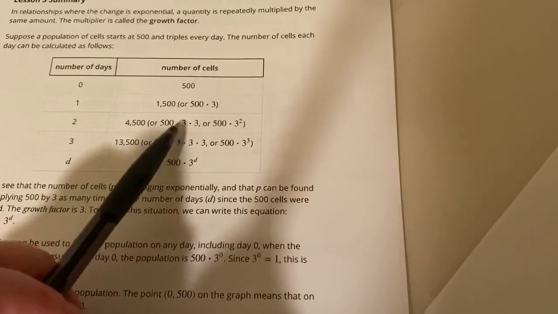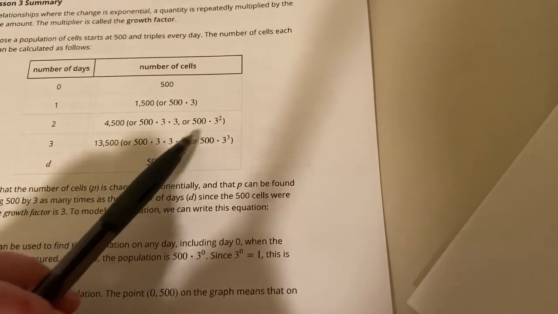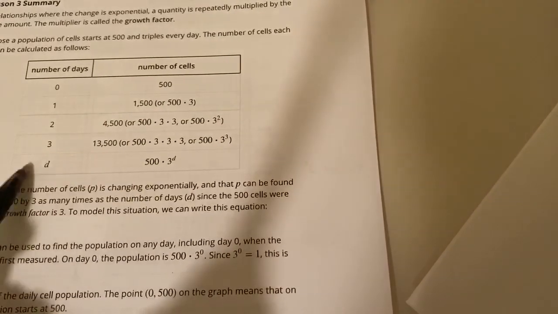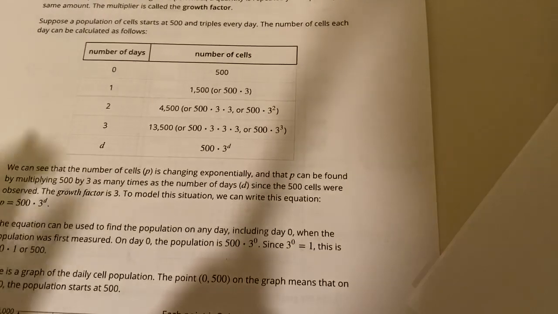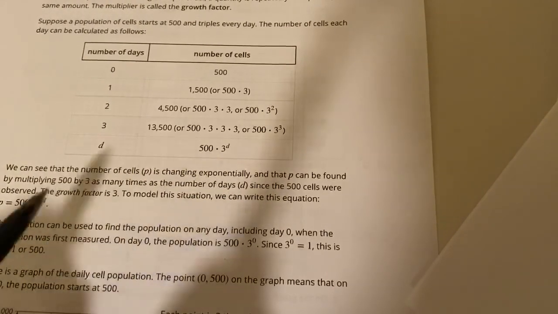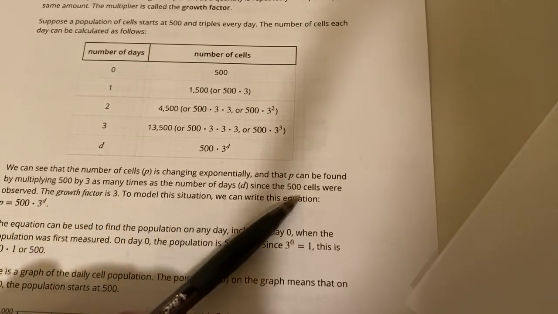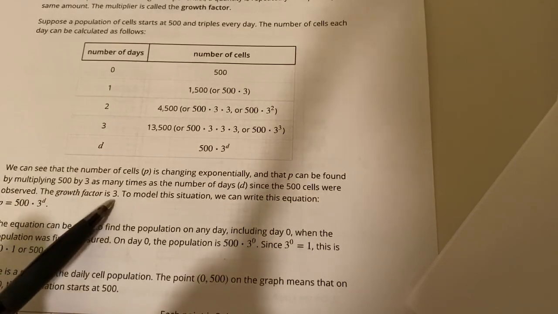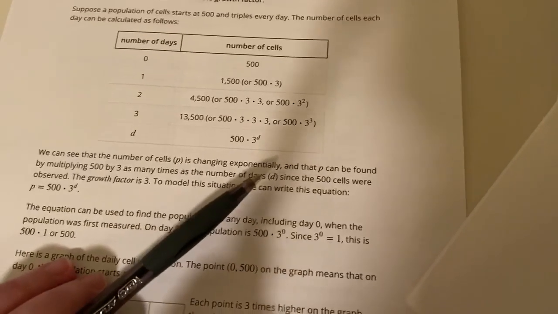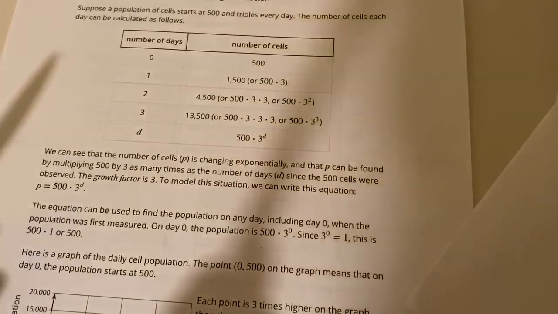The second day, 500 times 3 times 3, or 3 squared. The third day, it's going to triple 3 times, 3 cubed. And then if we plug in d for days, then it's just going to be 500 times 3 to the d power. We can see it changing exponentially, and that p can be found by multiplying 500 by 3 as many times as the number of days since the 500 cells were observed. The growth factor is 3. To model this situation, you can write this equation. P equals 500 times 3 to the d power.